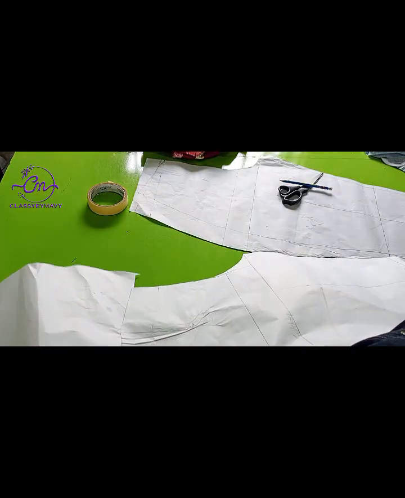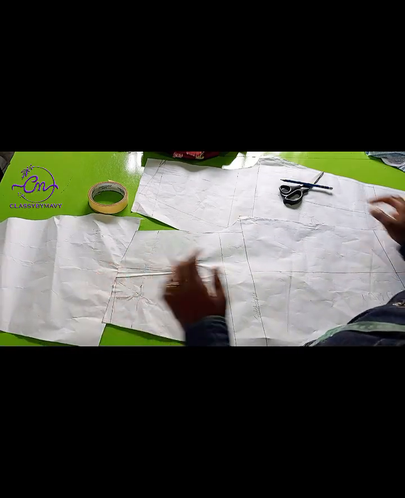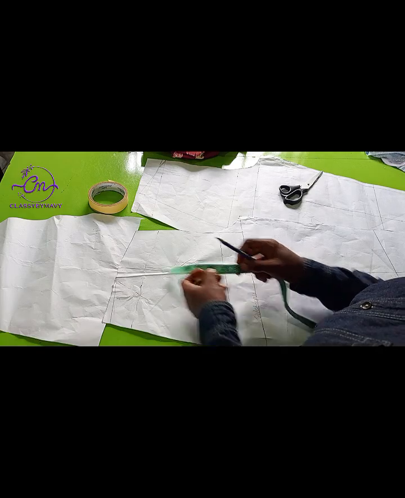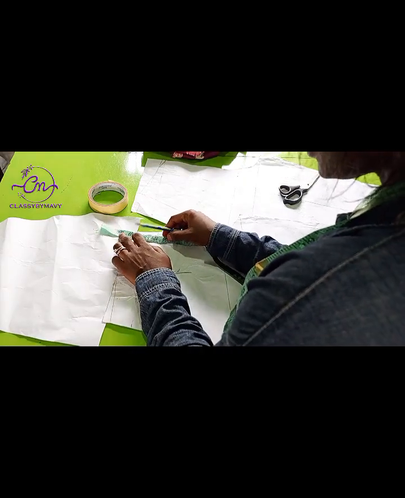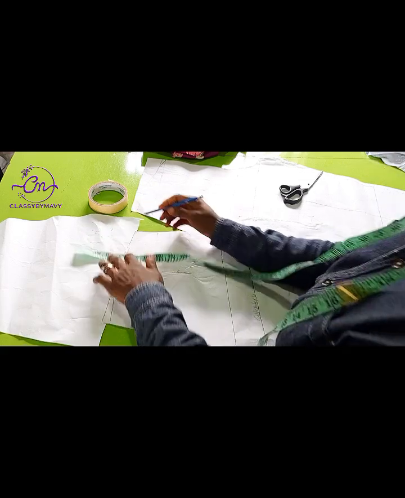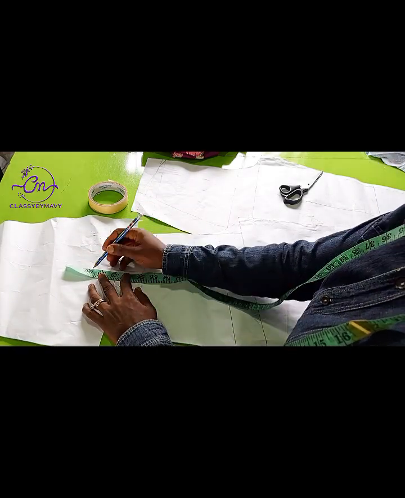Okay, so having done that, what you must do on your body is to measure from your navel to your high waist. So that measurement gives me 2 inches. So what I'm simply doing, I'm adding 2 inches from the waistline, following the shape of the trouser waist.